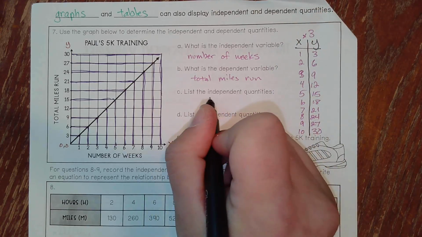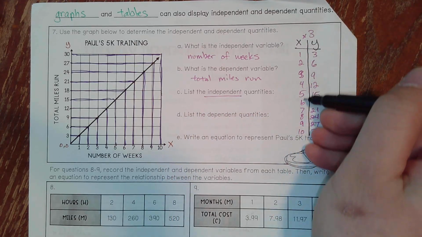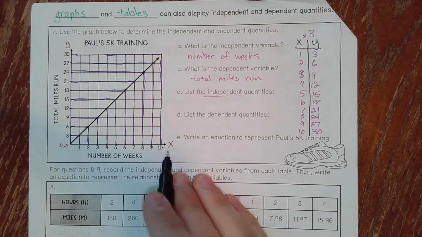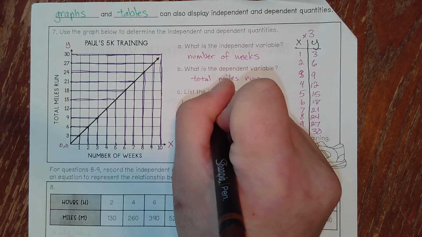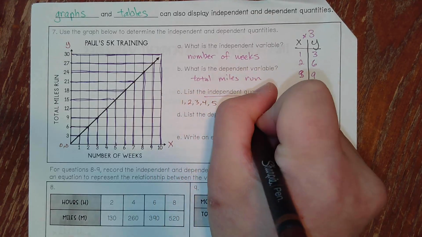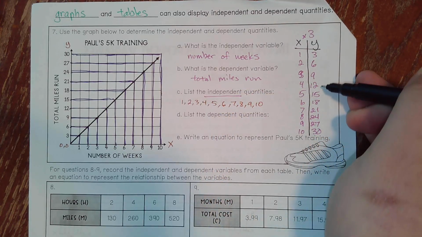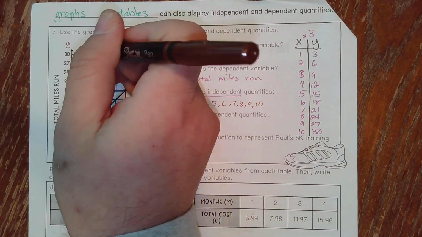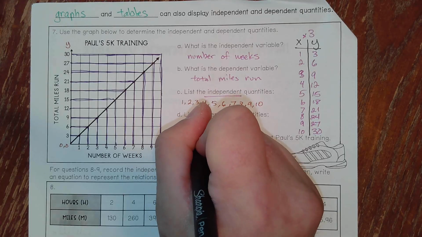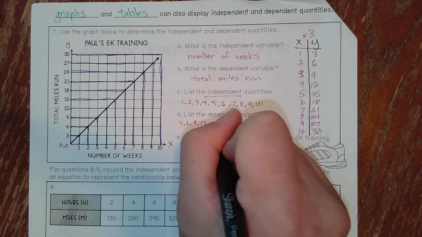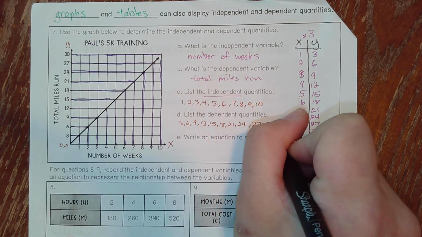Now, list all my independent quantities. Absolutely, you got it. That's going to be everything here on the x-axis. I'm just going to list them: 1, 2, 3, 4, 5, 6, 7, 8, 9, and 10. All of my dependent quantities, my y values, are here, and I'm just going to list them as such: 3, 6, 9, 12, 15, 18, 21, 24, 27, and 30.